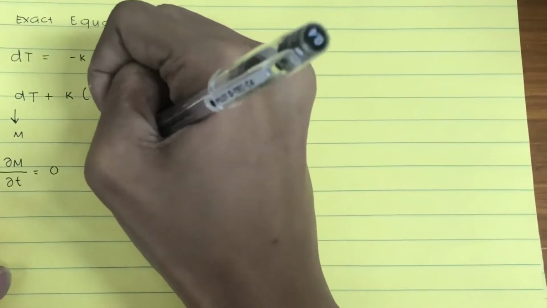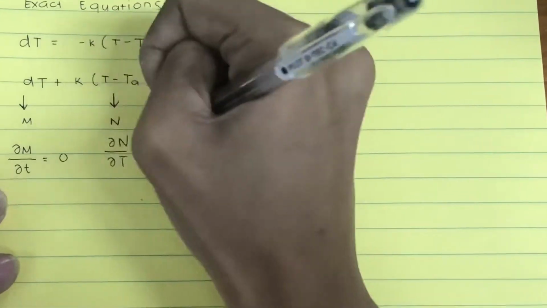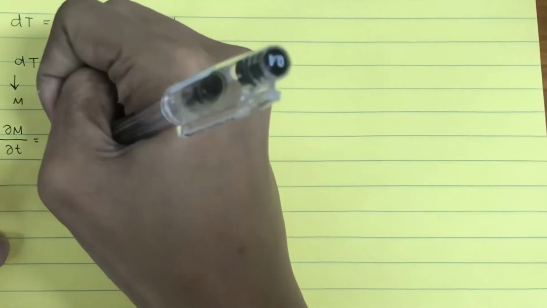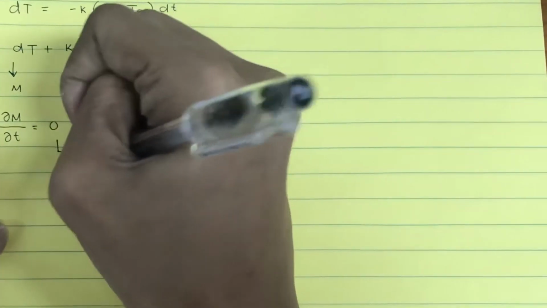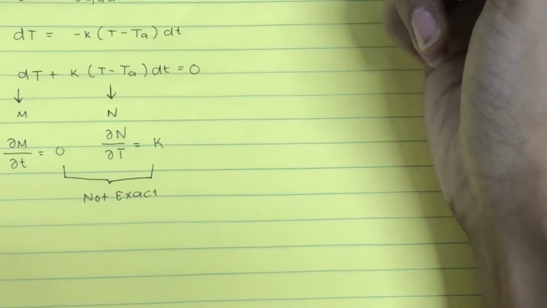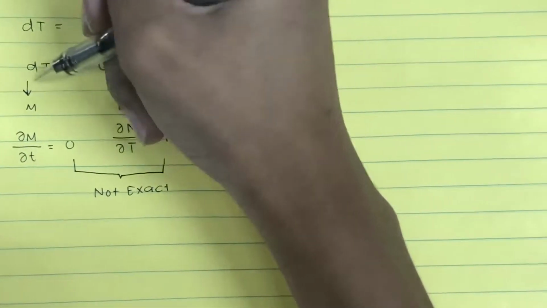And now we get M and N. So we can now use exact equations. The partial derivative of M with respect to small t is equal to 0. The partial derivative of N with respect to big T is equal to k. From what we can see here, we know that these two are not exact. Therefore, we need to find the integrating factor to make this equation exact.